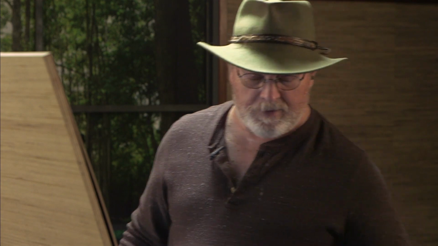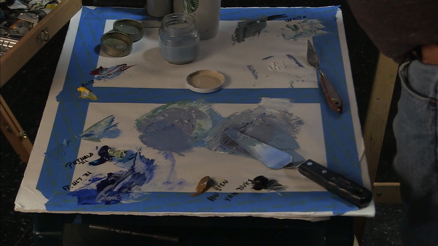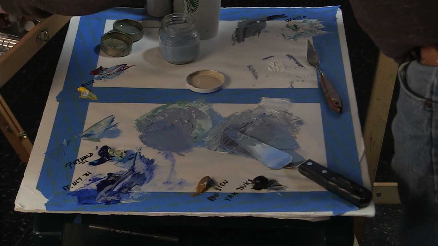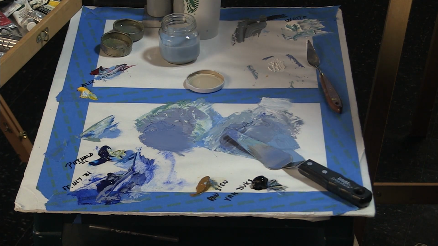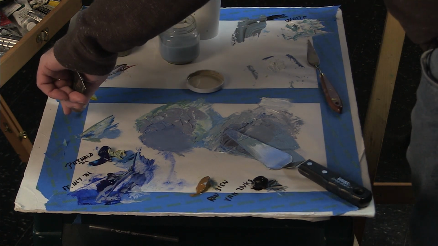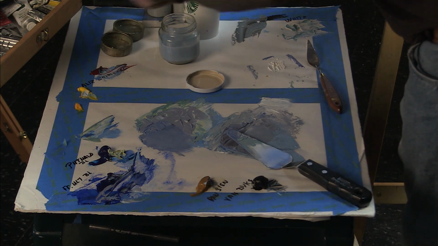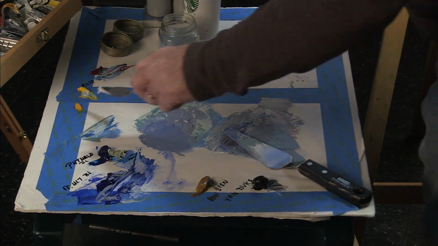So I'm going to get that, and I'm going to put some yellow ochre, or maybe some Indian yellow. And we'll just do a light touch of that.